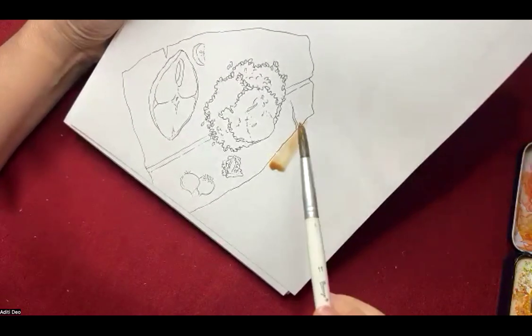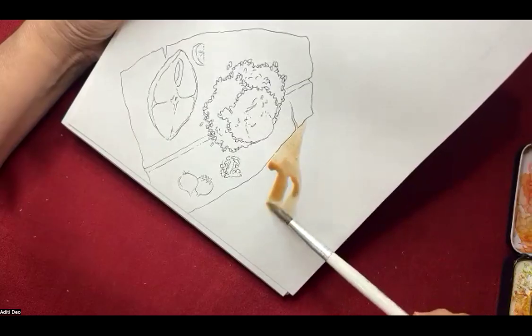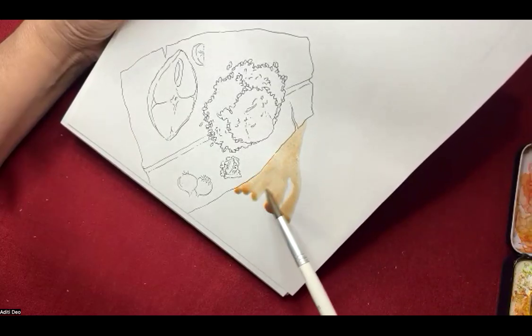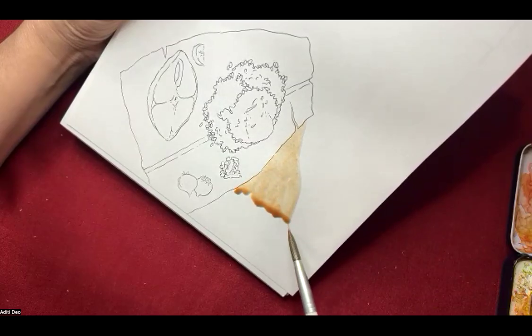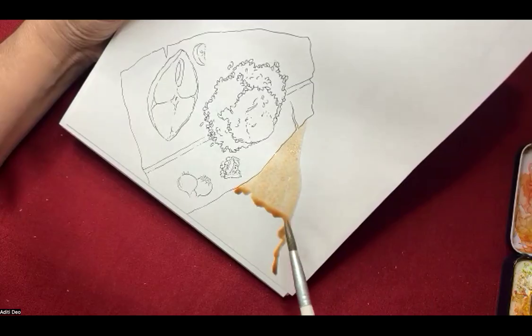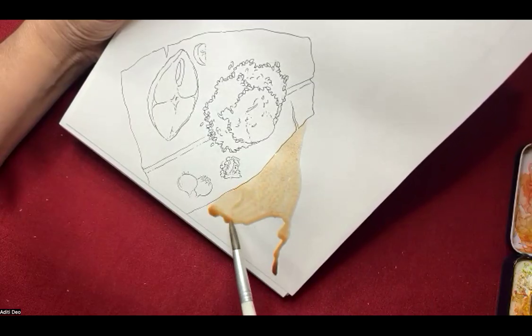So notice how I'm not going backward. I'm creating a shape. I'm just pulling my color down and staining the paper. That's it. Now this stain should be uniform throughout.